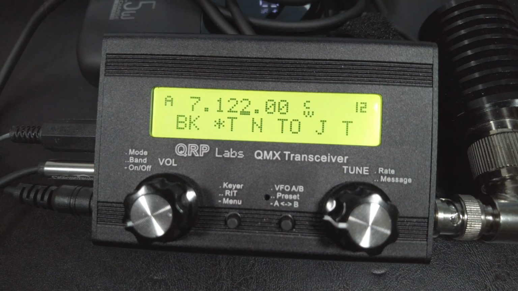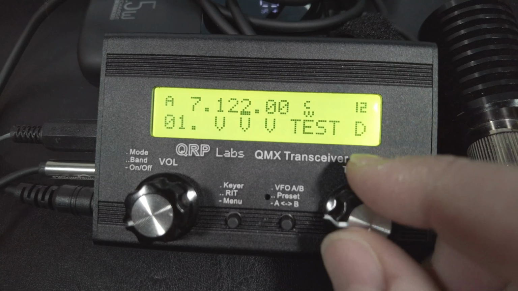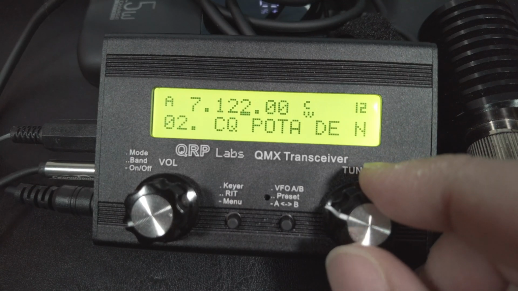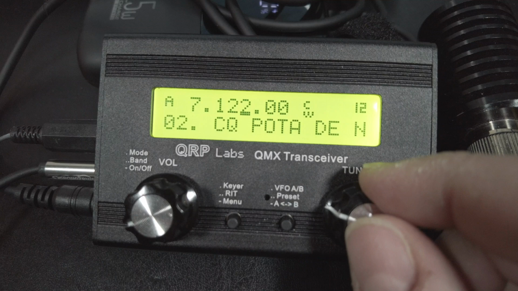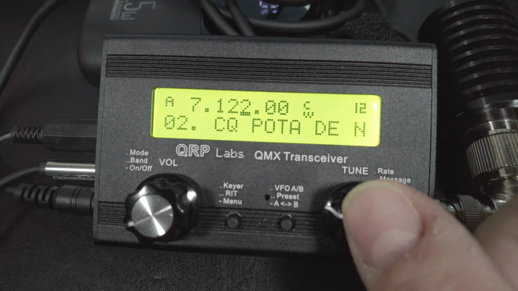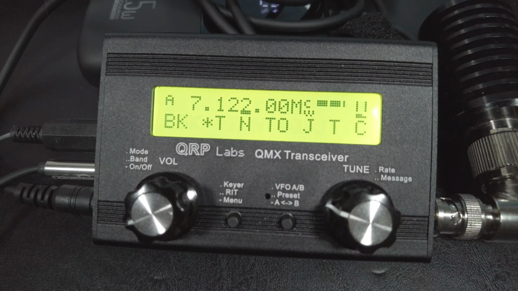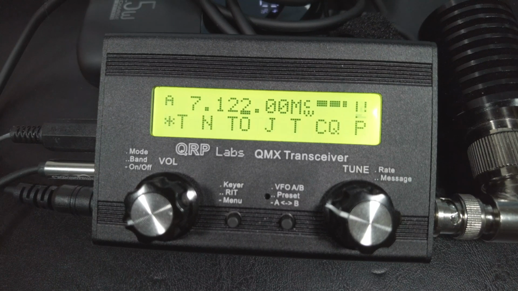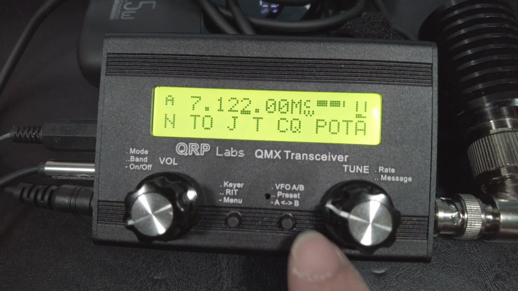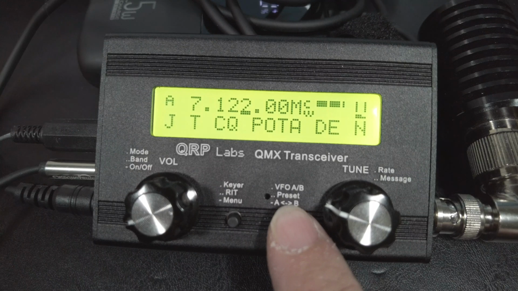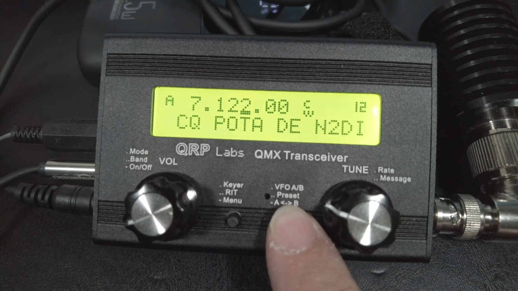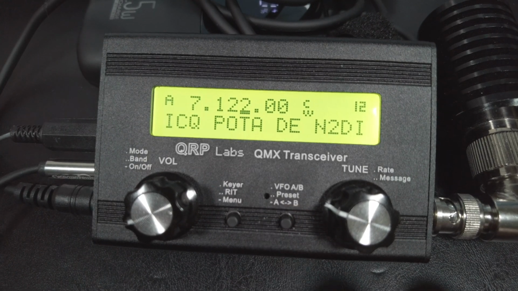Now to play back your saved messages, just double-click the tune knob to bring up the memories, then turn the tune knob to select which memory you want to play back. Now if you just want to play it once, then just press in the tune knob one more time. And if we want to interrupt, we can hit this button, or you could hit your key.